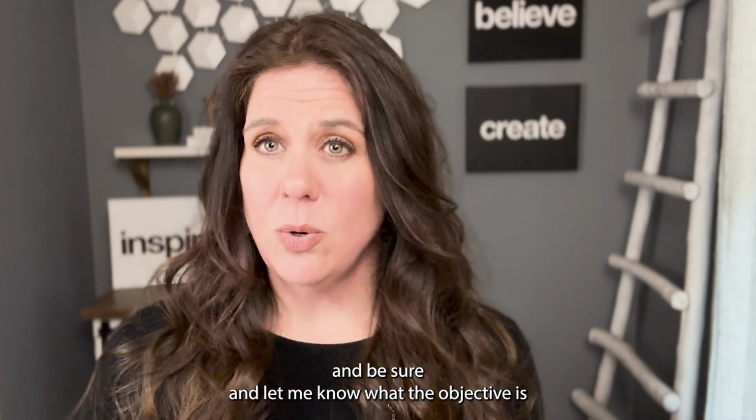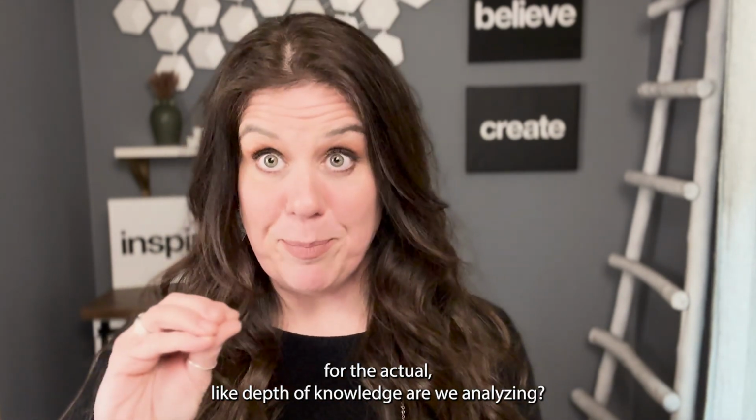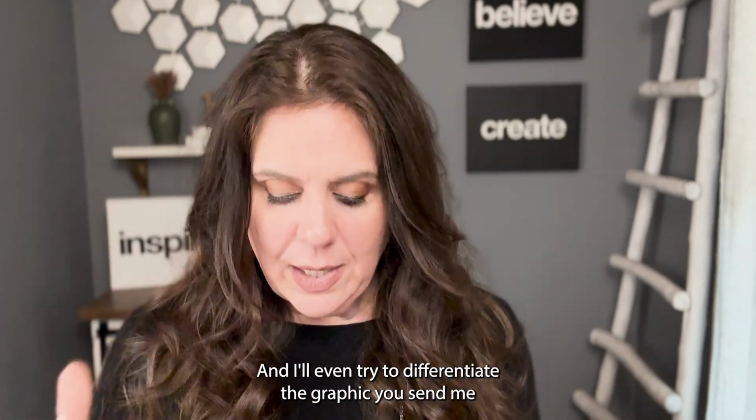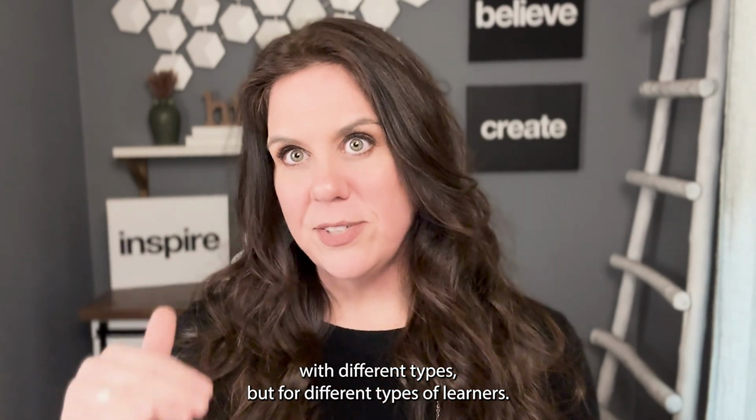And be sure and let me know what the objective is, or the actual depth of knowledge. Are we analyzing? What's the depth of knowledge? And I'll even try to differentiate the graphic you send me with different types, for different types of learners.